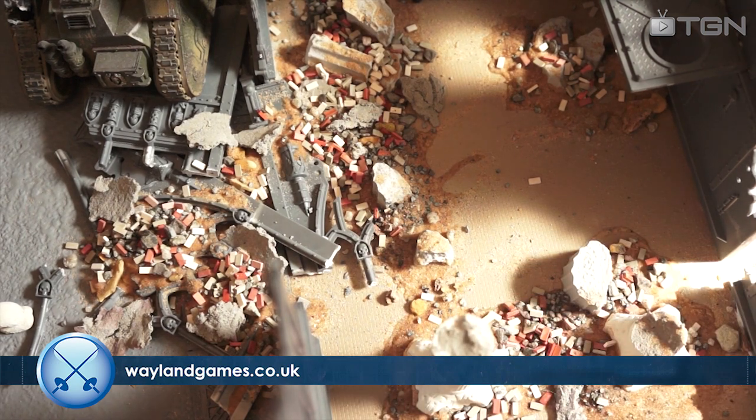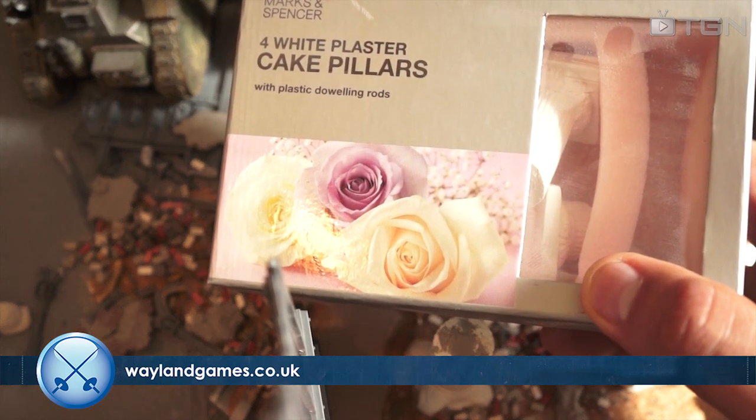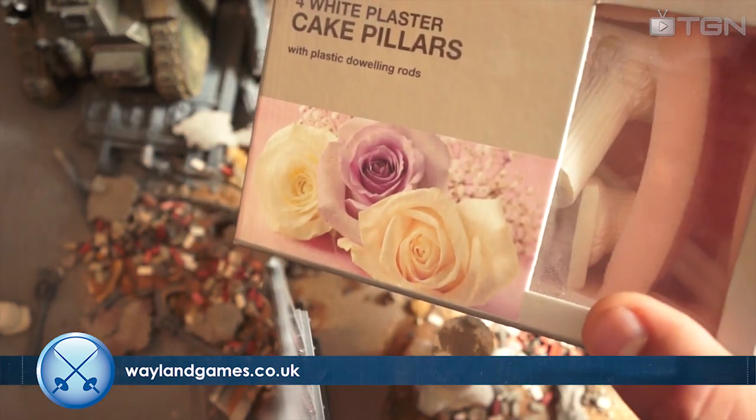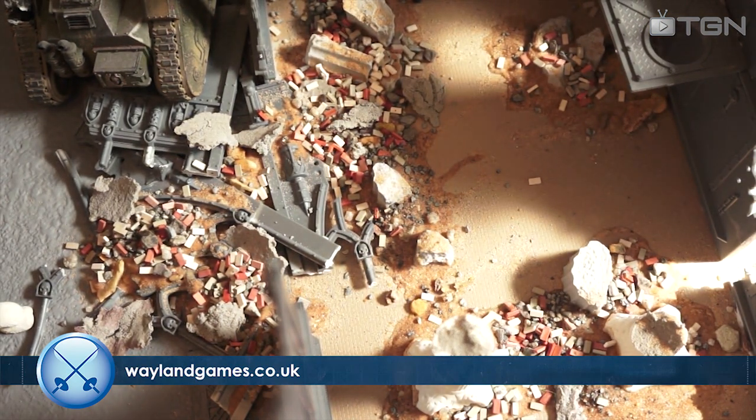We've got these pillars here. Now these pillars I bought from Marks and Spencer's, which is here in the UK, which is like a food shop, basically, clothing and stuff like that. A bit like Tesco's, a bit like Walmart, but it's sort of like for the middle classes. And I bought off them 4 white plaster cake pillars. Now these are really cool, absolutely brilliant. I've had a few of these in the past and used them for things.